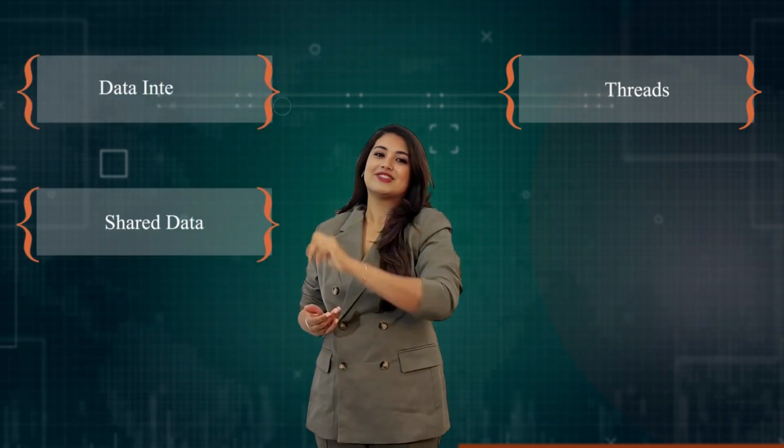Let's illustrate how the Java memory model works. Imagine multiple threads accessing shared data. The model ensures that changes by one thread are visible to others, maintaining data integrity.